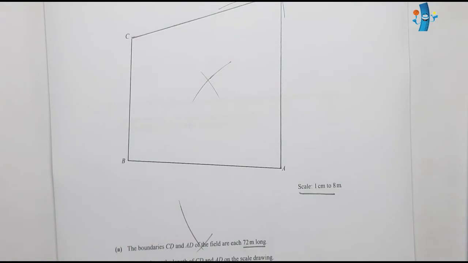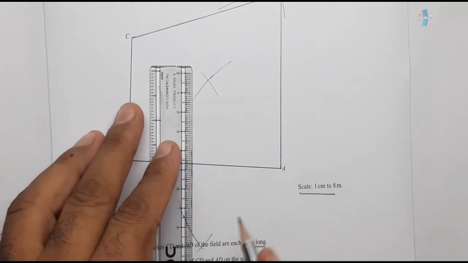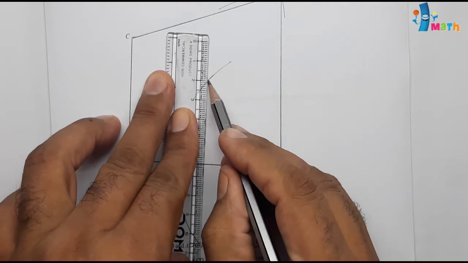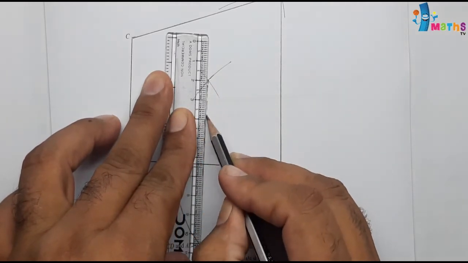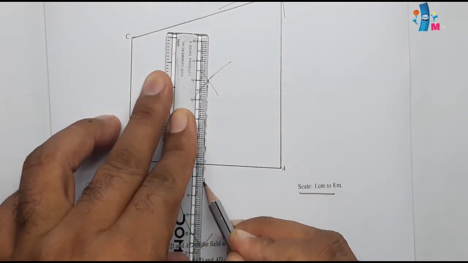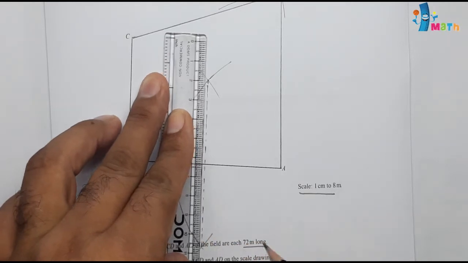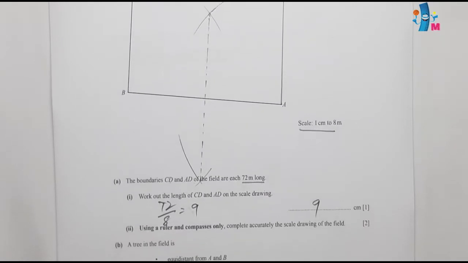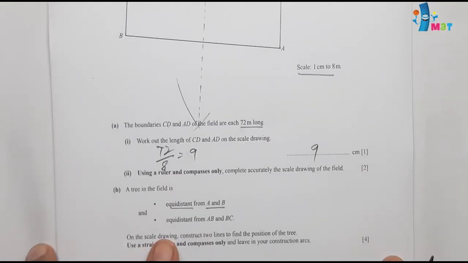Two points we got. We will join these two points and get the intersection. This is the line which is equidistant from A and B. And the second condition is that it is equidistant from AB and CD.